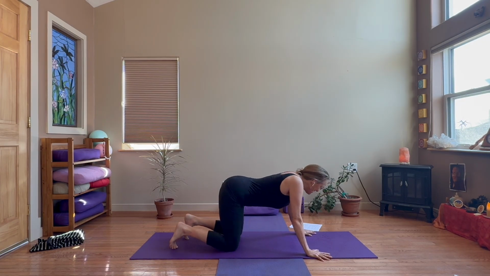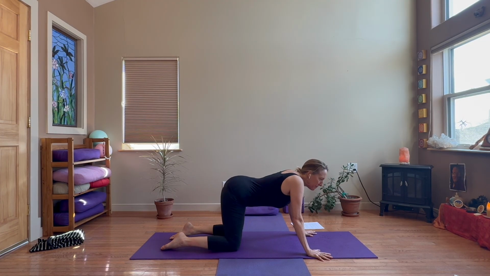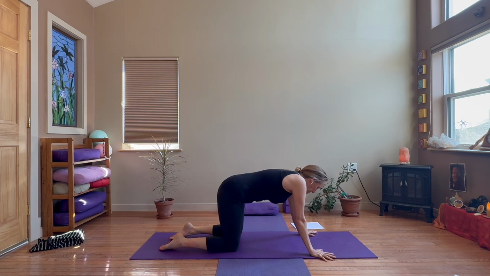All right, so let yourself move any way you want to begin. It's a good place to begin. It's sort of like noticing the breath. It's like noticing the way the body wants to move before we start telling the body what to do. However that is.